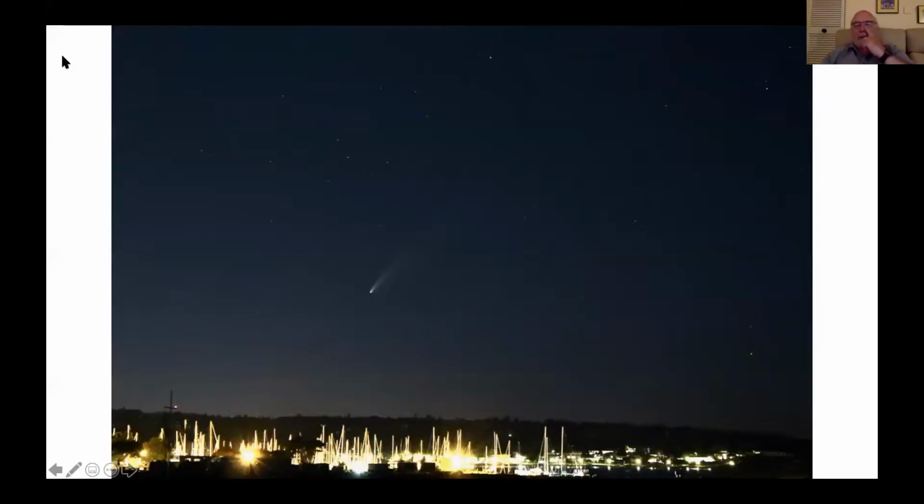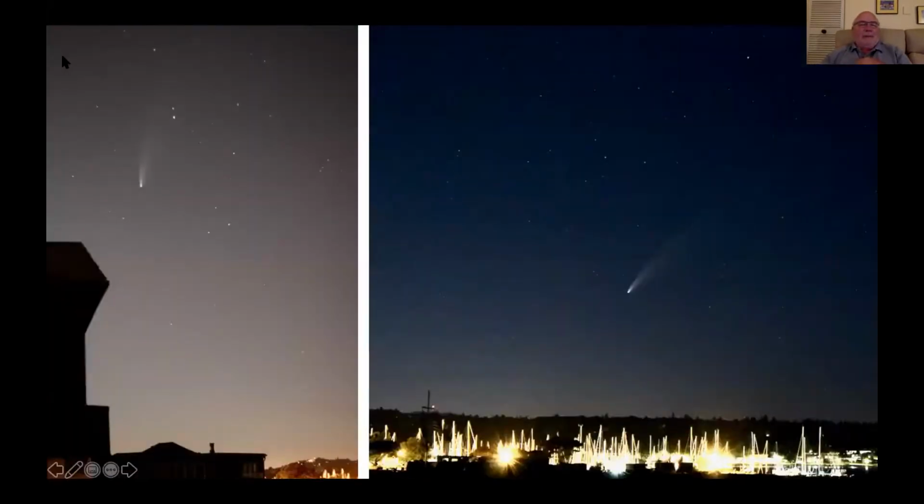This is from my balcony, and unlike some people, I'm a lazy astronomer, or maybe a pajama astronomer. I can observe from my deck, and that has limitations because this shot over here was taken 5 days later, and there's a building in the way.